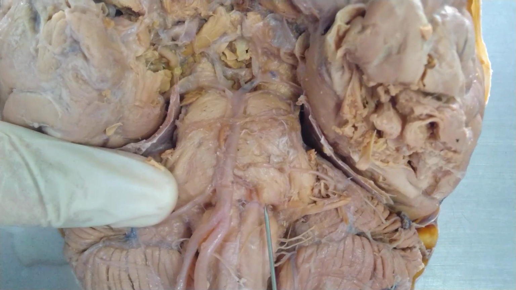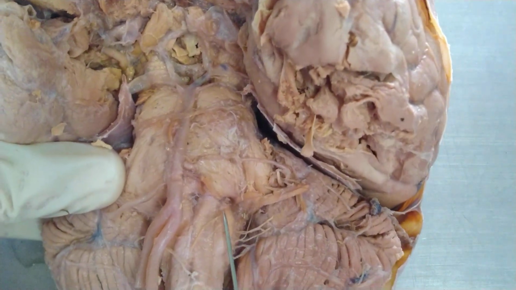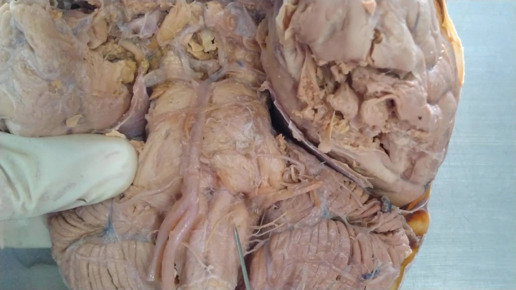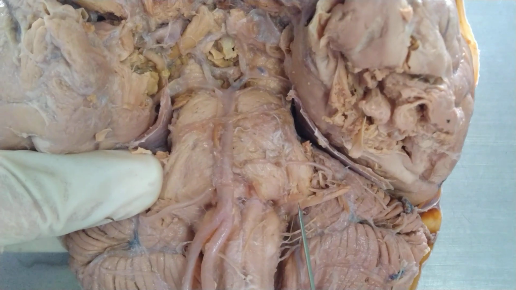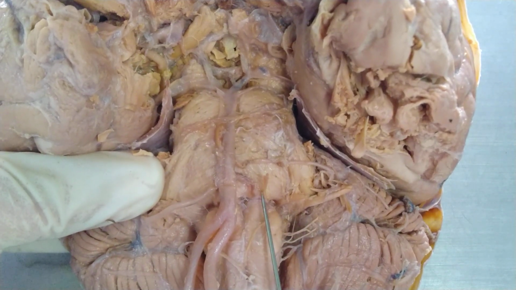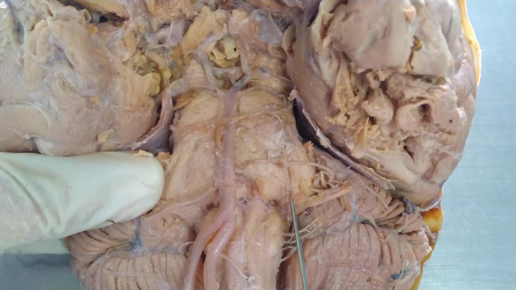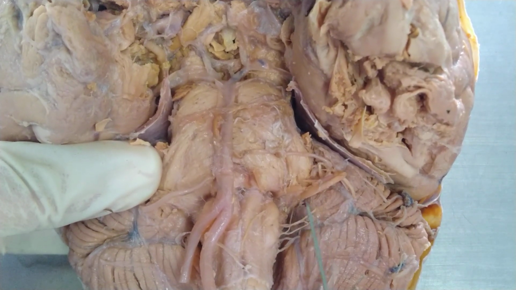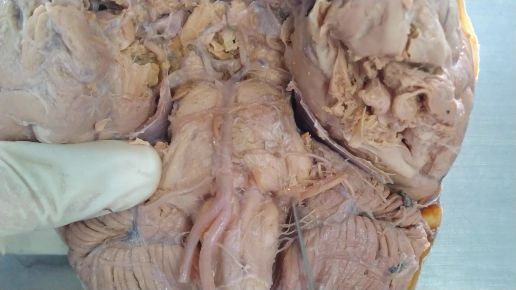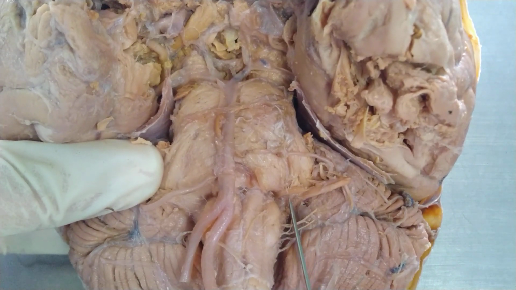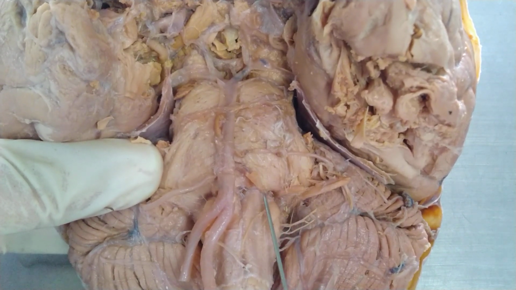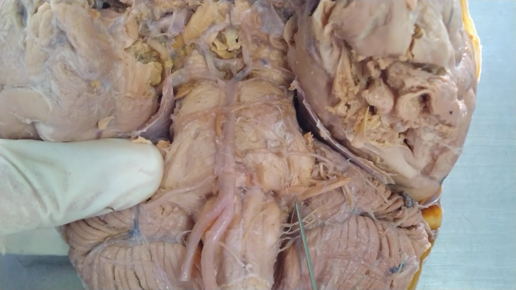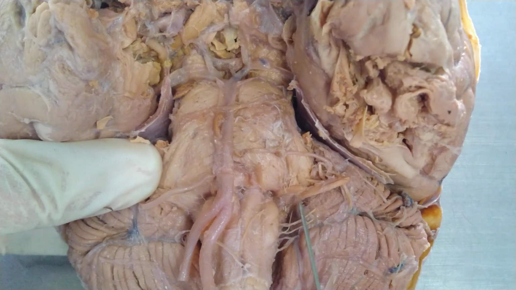It arises at the groove between the pons and the medulla oblongata. So if that is cranial nerve number 6, we have here actually a bundle of nerves. We have 2 cranial nerves in this bundle. If that is cranial nerve number 6, the abducent nerve, this will be the cranial nerve 7-8 complex.